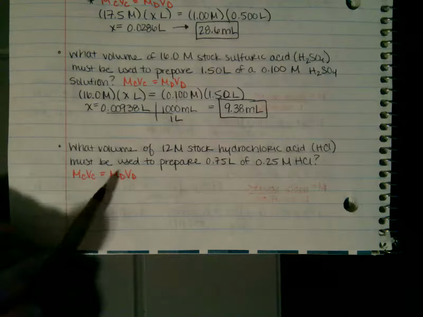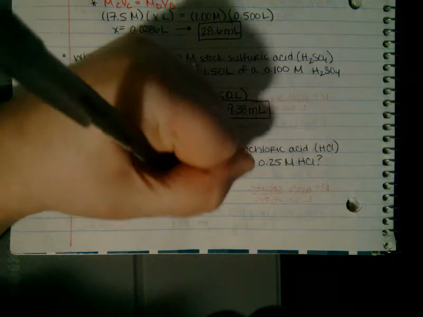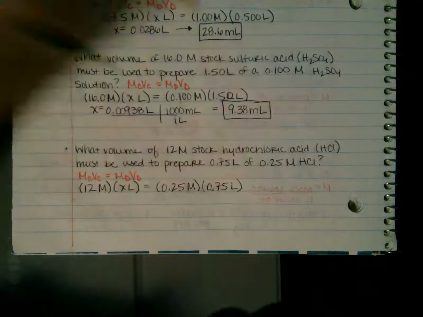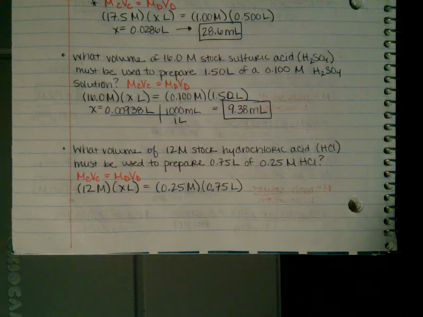Okay, last one, very similar. We have a 12 molar stock solution. We want to know how much of it we need in volume. We're trying to prepare a 0.25 molar solution, and we want 0.75 liters of that solution.